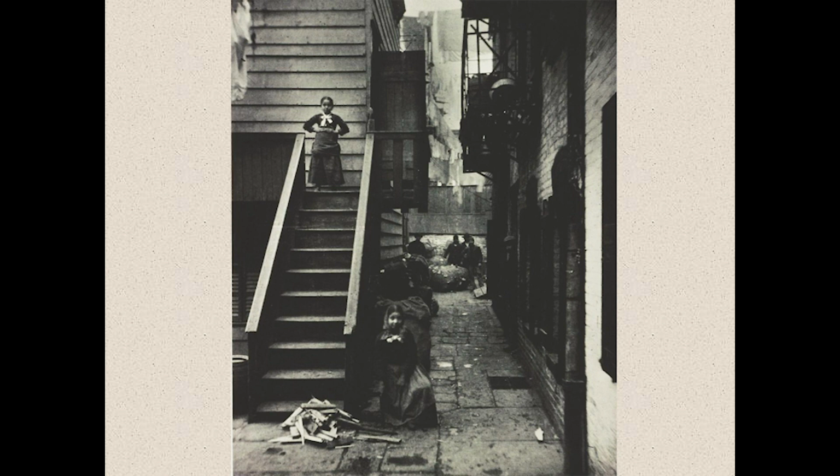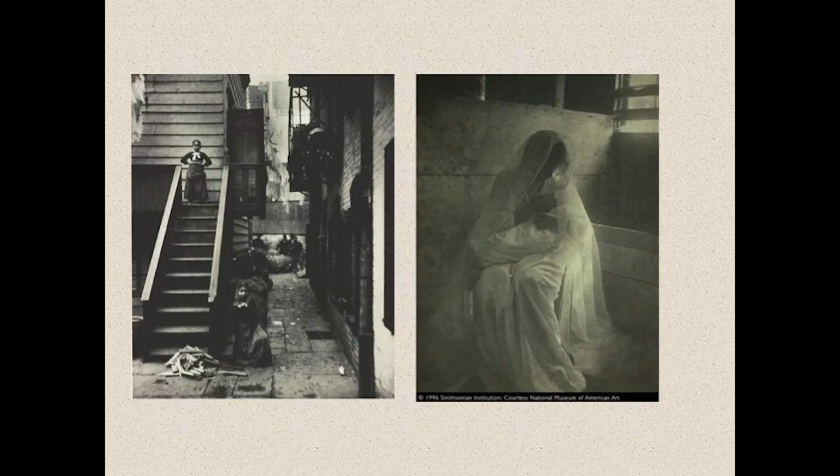This is set against Gertrude Käsebeer's Manger, where we see the soft focus, the white garment, the mother caring gently for her young infant, sort of comparing this harshness, this harsh scene on the left with this soft, ideal moment of innocence on the right. So this is what Reese wanted to do.